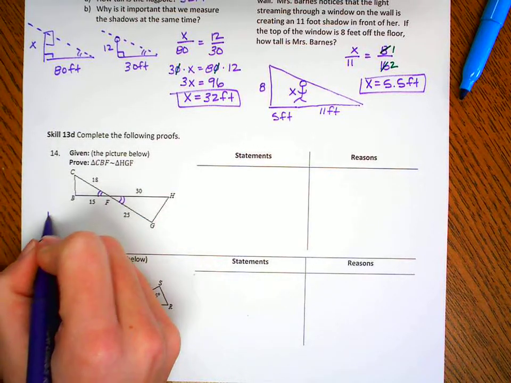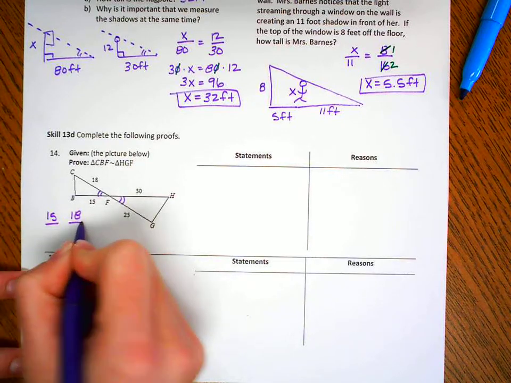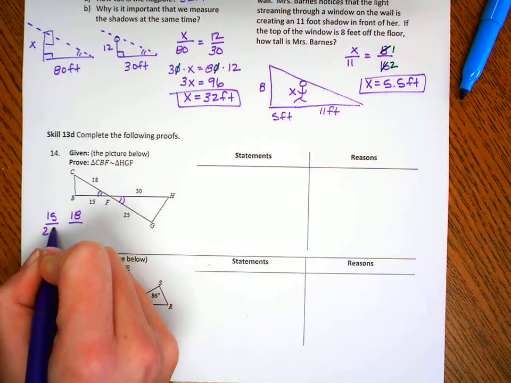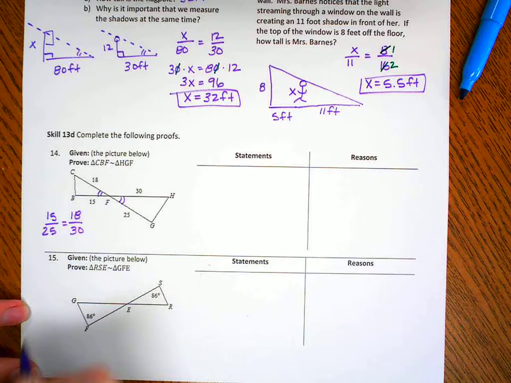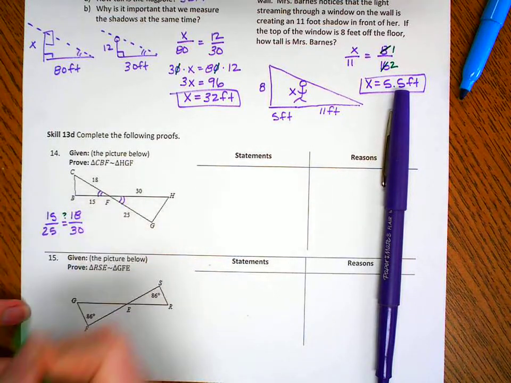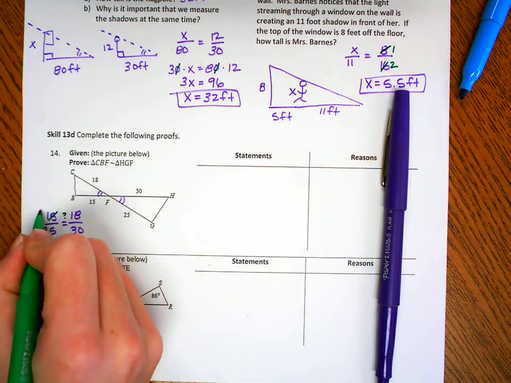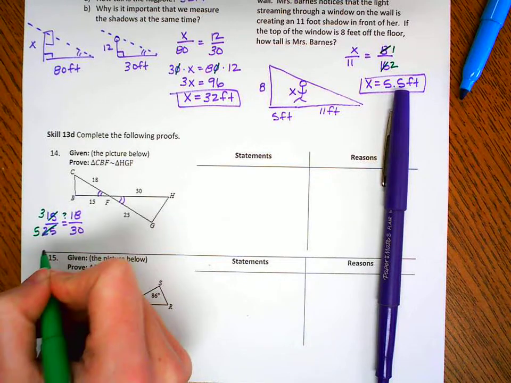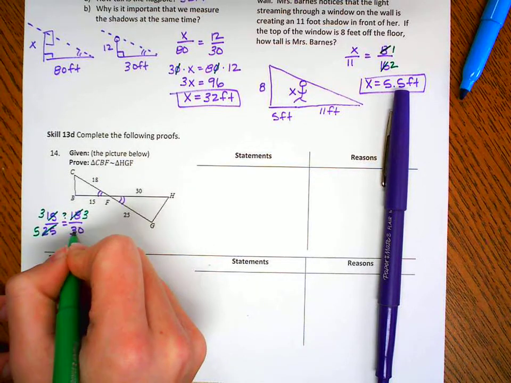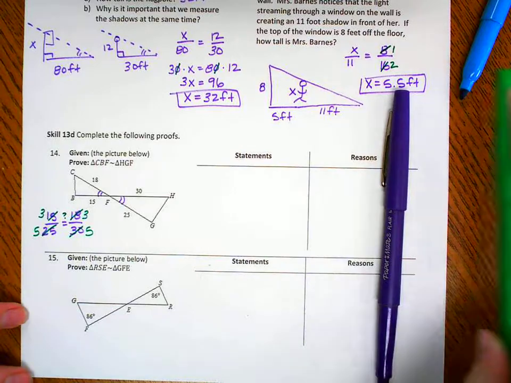I have 15 and 18 for the first triangle. I have 25 and 30 for my second triangle. Let's simplify. We want to figure out if these are in fact equal. This is divisible by 5 three times, divisible by 5 five times, divisible by 6 three times, divisible by 6 five times. Yes, they do have a common ratio.